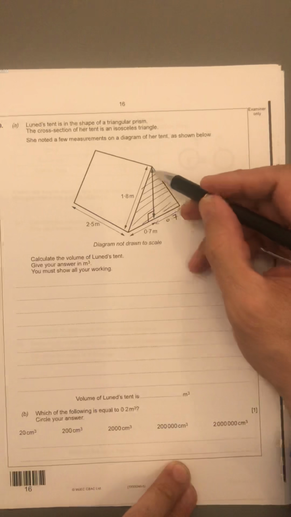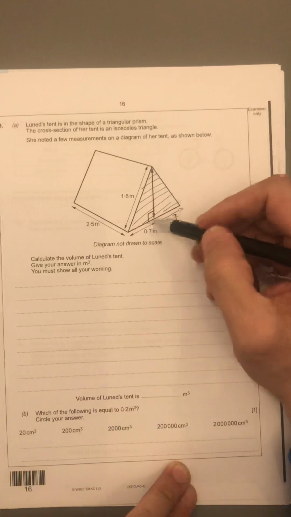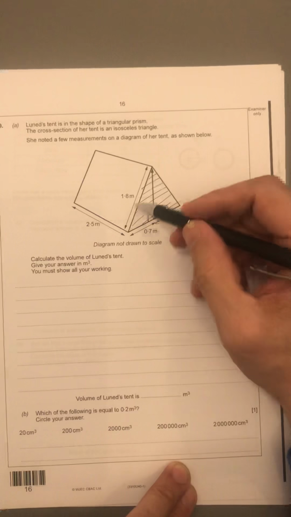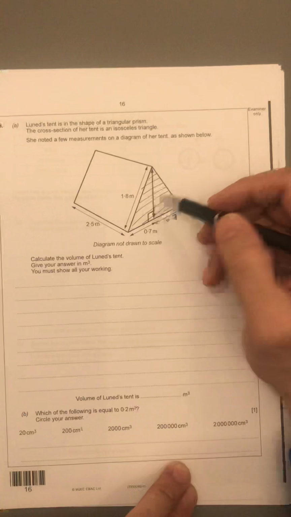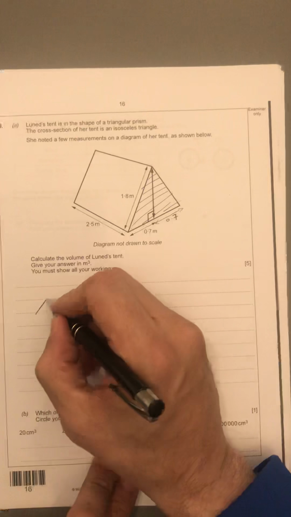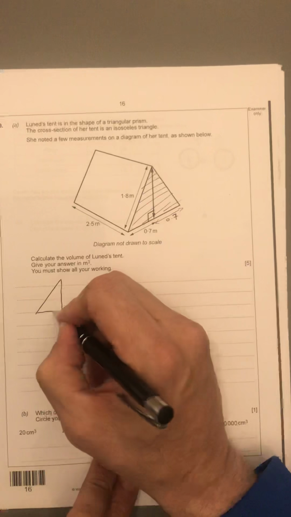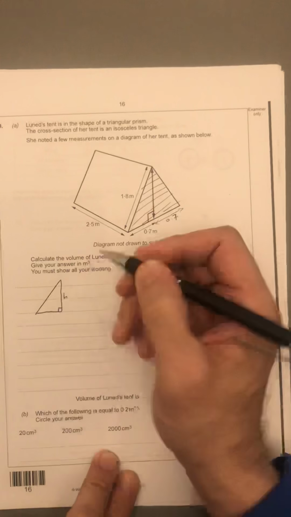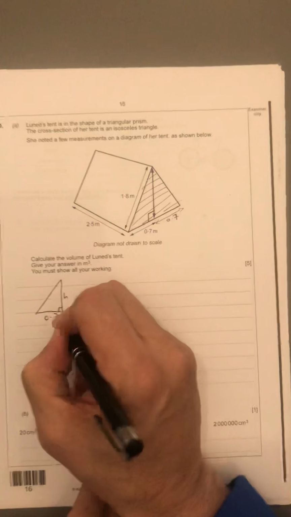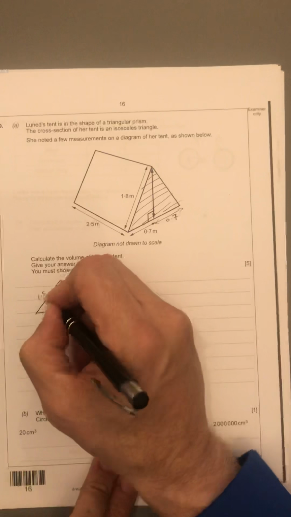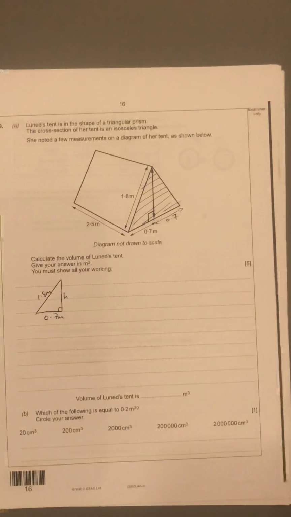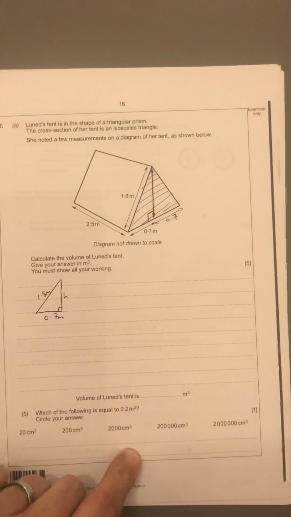Well, we can work that out because what we've actually got here is a right angle triangle, so we can use Pythagoras' theorem to work out the height here. So if I just made a sketch of that triangle there, we'll call this h for height. This is 0.7 meters, and this is 1.8. I can use Pythagoras to work out h, and then I can work out the volume of the tent.